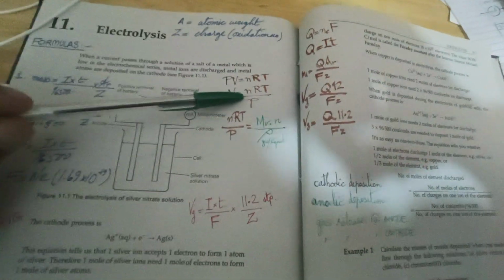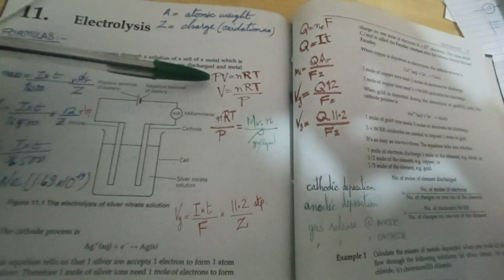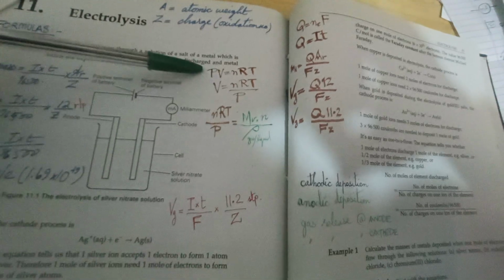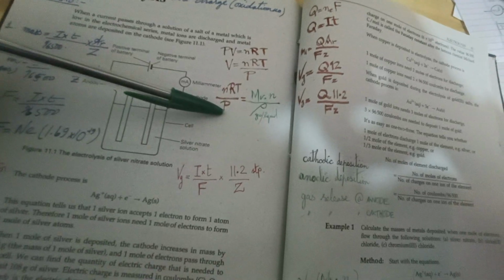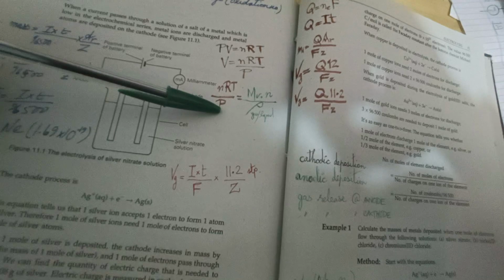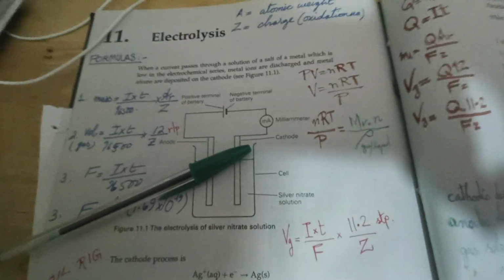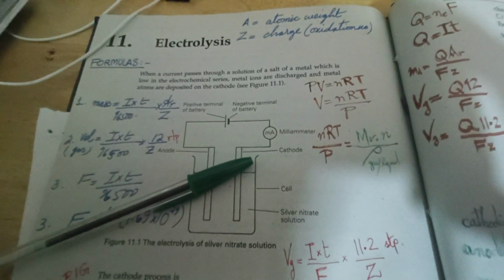This is the first formula, PV equals nRT, then V equals number of moles times 8.314 times temperature. So PV is Boyle's law, and you can also substitute it, and then you can use this one as well, nRT over P equals volume.